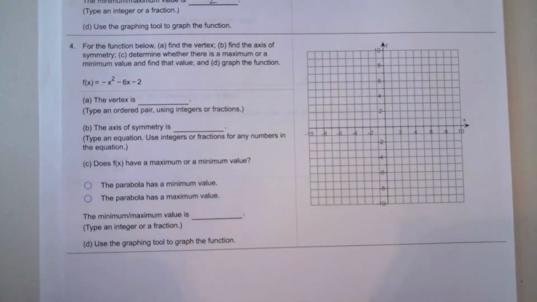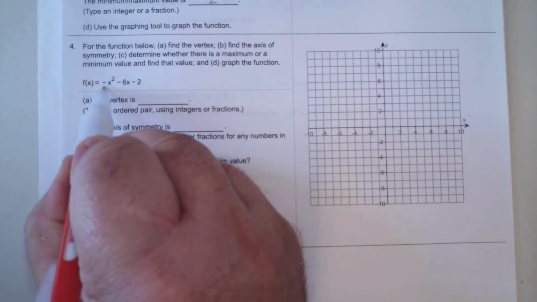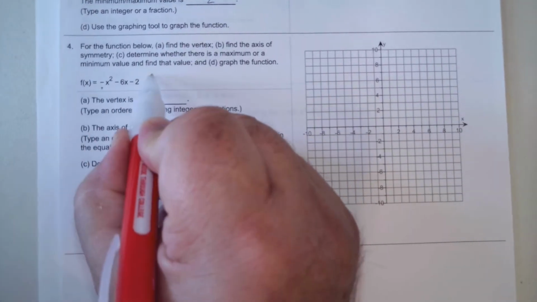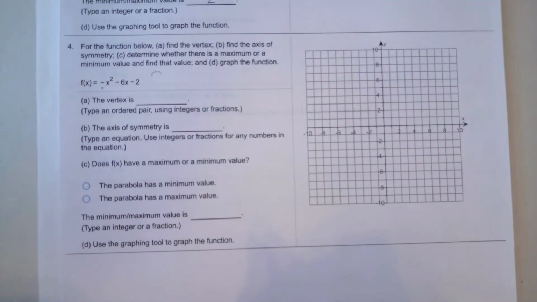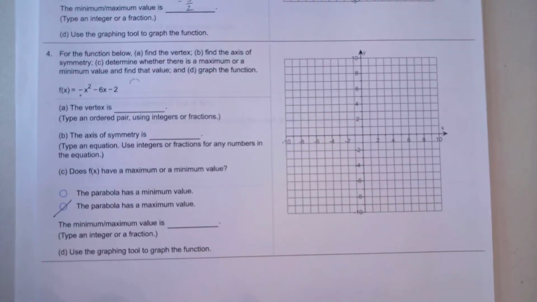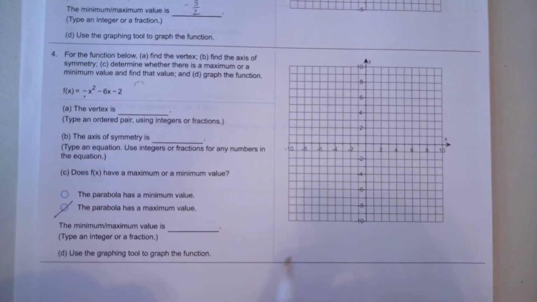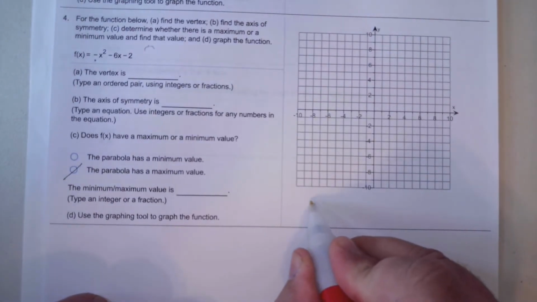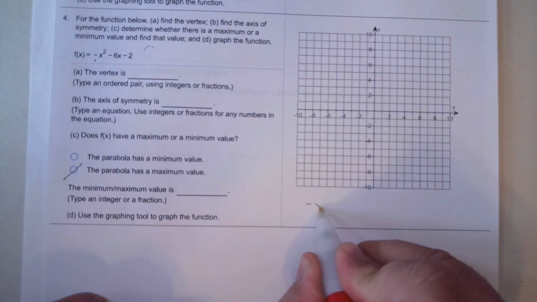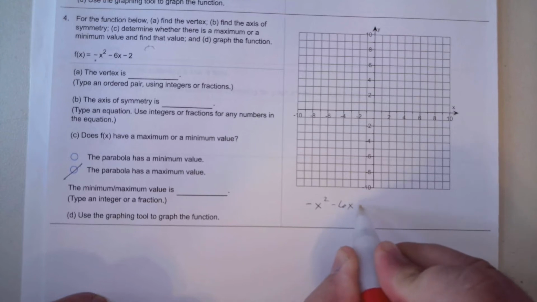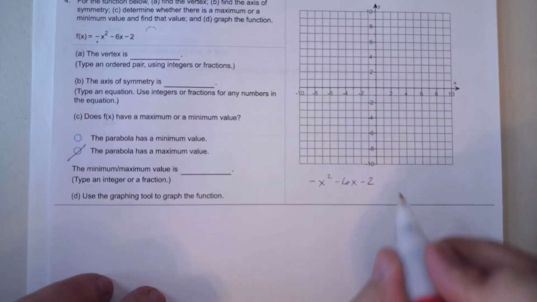Find the vertex and everything like that. Okay, since this is negative, we know it opens down. So we're going to have a maximum value. We know that for sure. So let's look at what we have here. We have negative x squared minus 6x minus 2 equals 0.